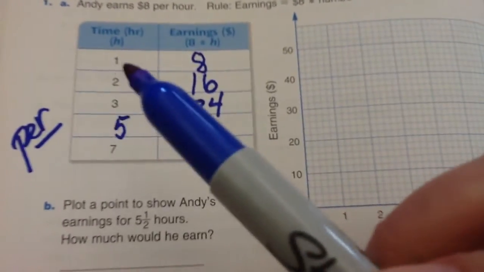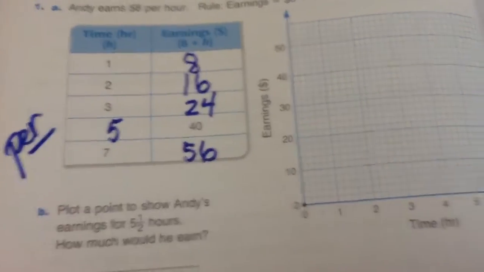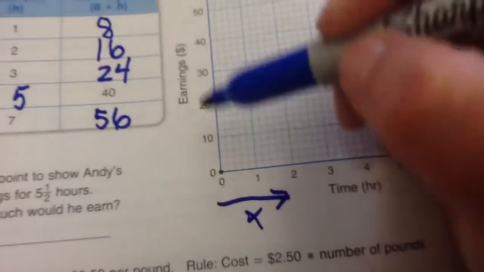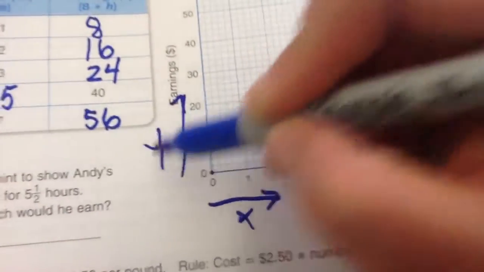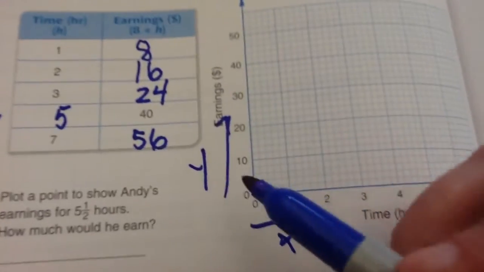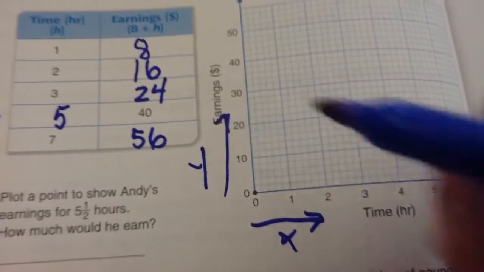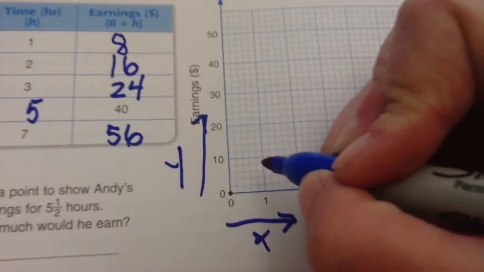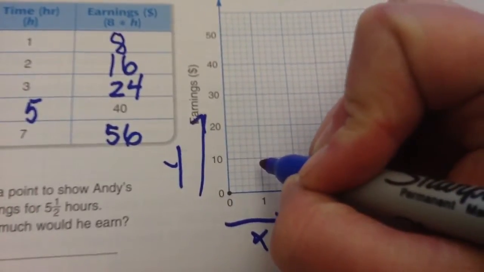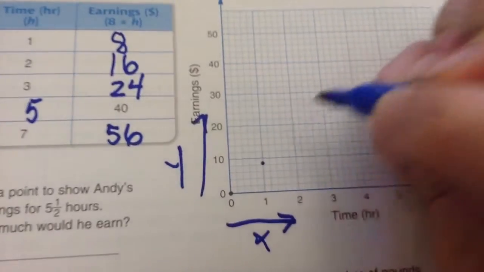So here we're going to plot 1 and 8, and remember that this is the x-axis and this is the y-axis, and we always do the x-axis first, so we're going to do 1 and 8. So you're going to go over 1 and up 8, and you want to plot very carefully. I'm going to try here on this. It might be tricky for me. You're going to have an easier time, and there you go.